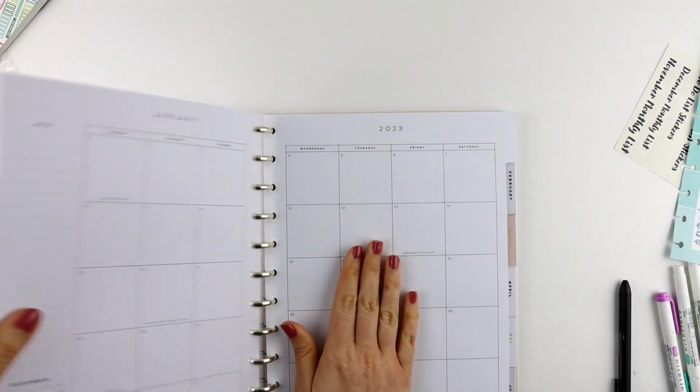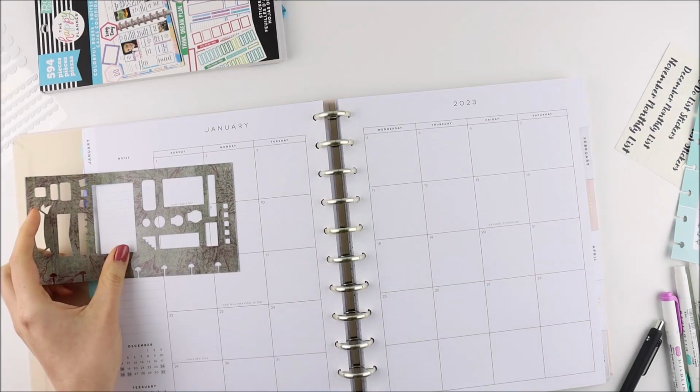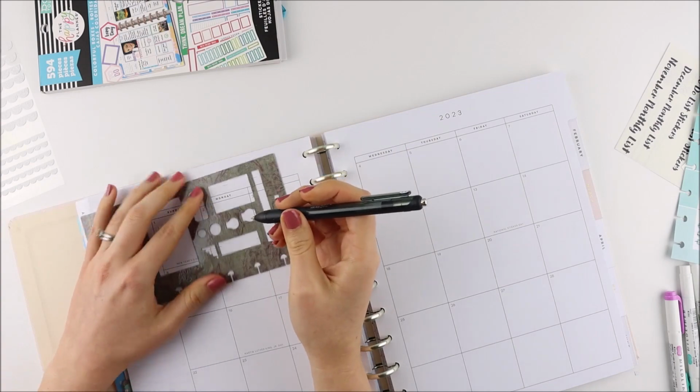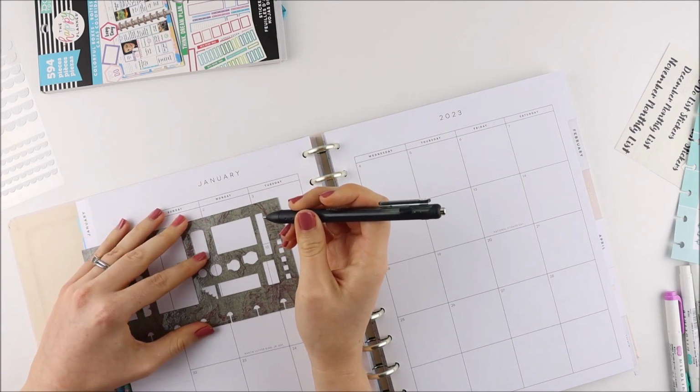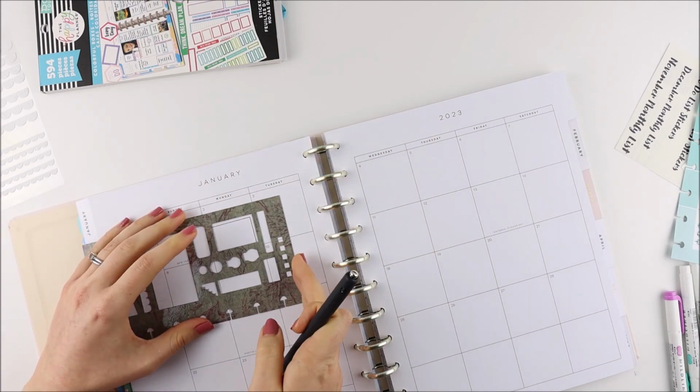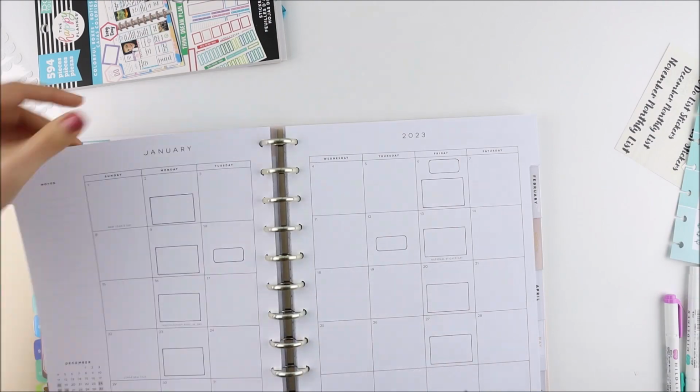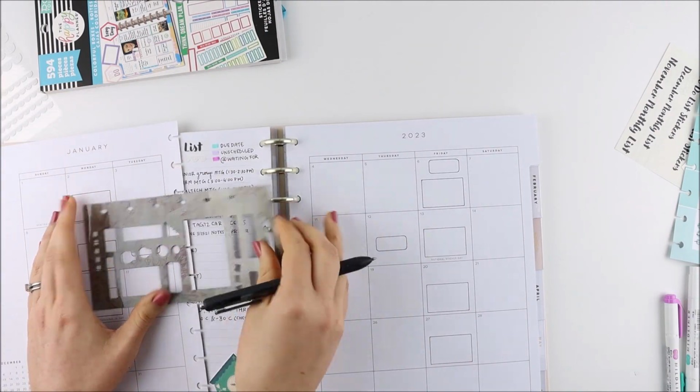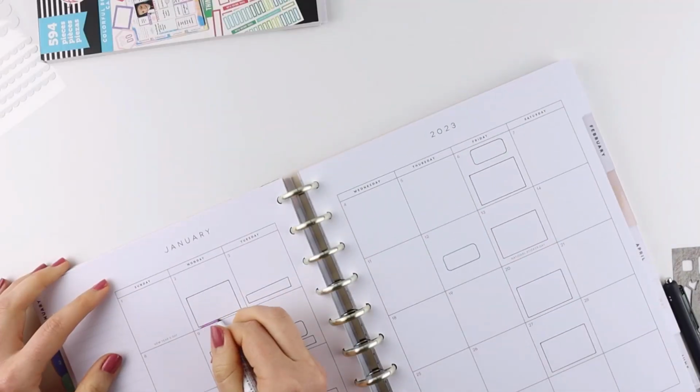If I happen to run out of space for my tasks, then I can easily add a blank piece of filler paper for any extra tasks. And we'll go over how this monthly list works with weekly planning a little later on in this video.